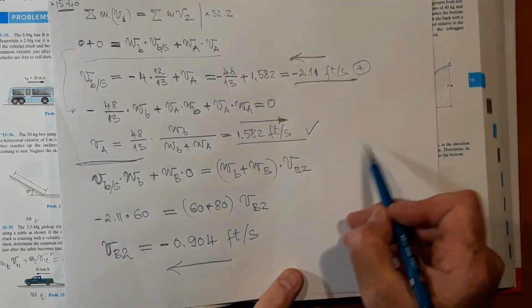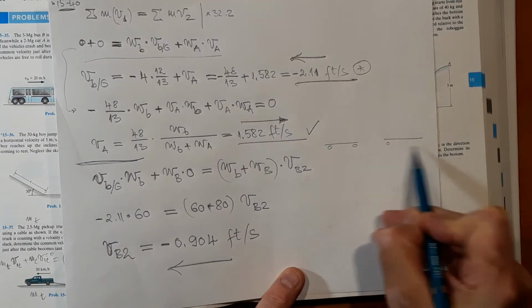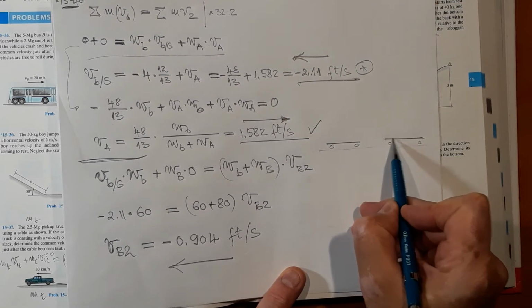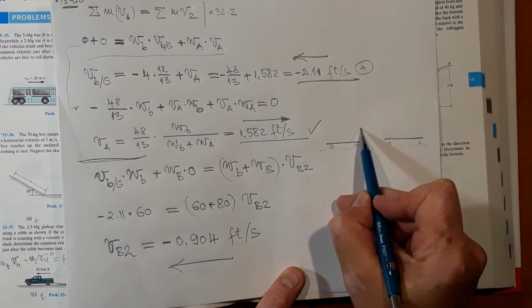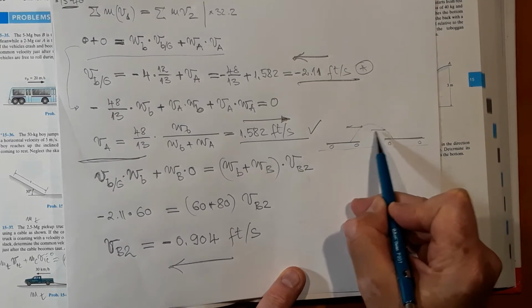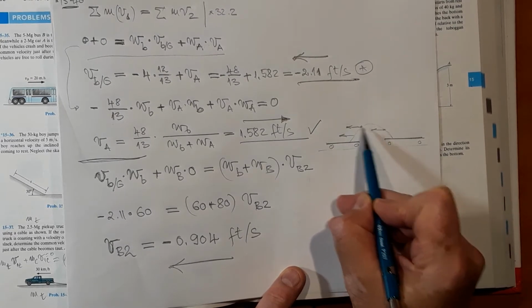Again, recognizing that as the boy jumps from cart A to cart B, he's again moving on a parabola, but the horizontal velocity is going to remain unchanged.